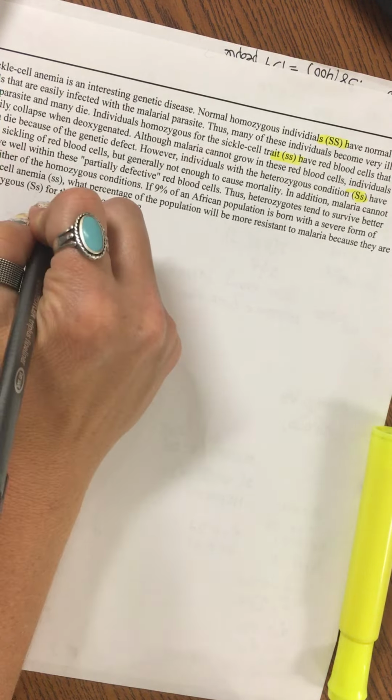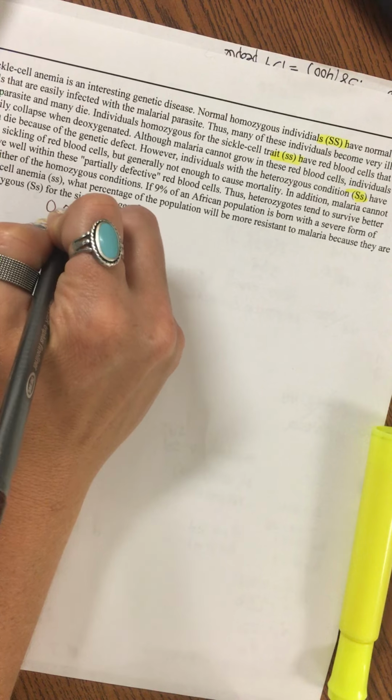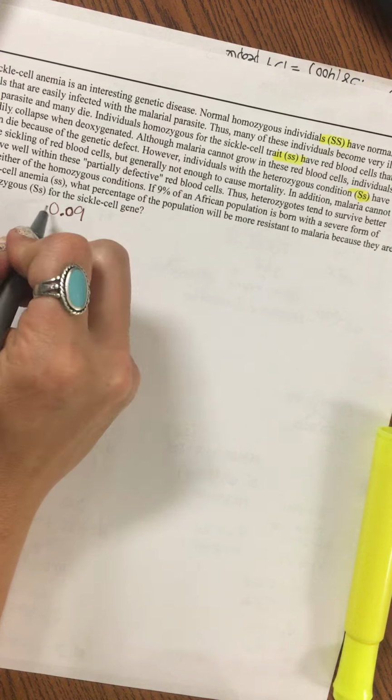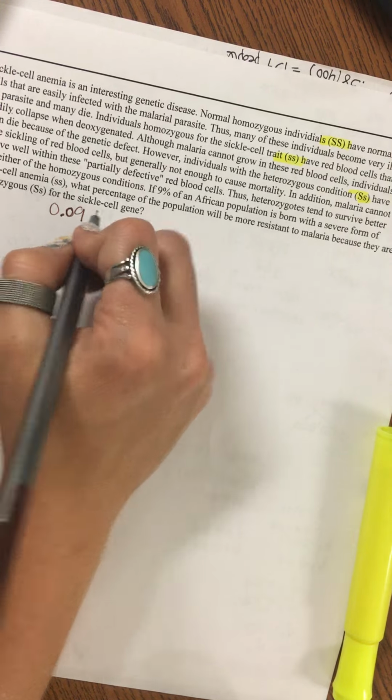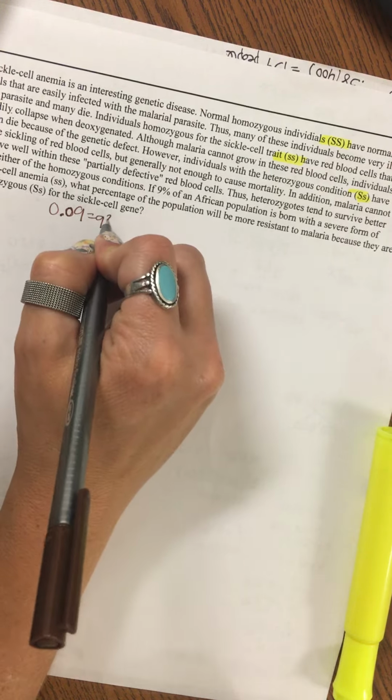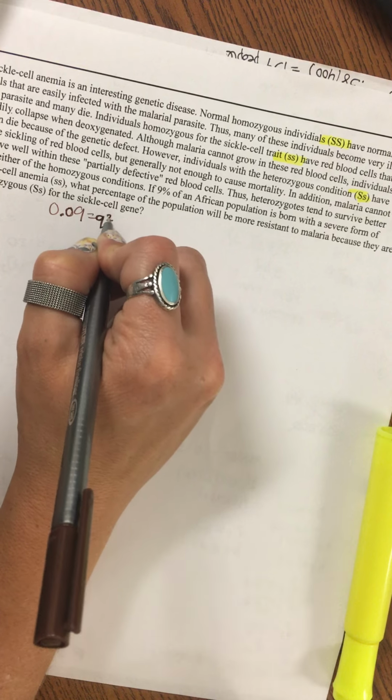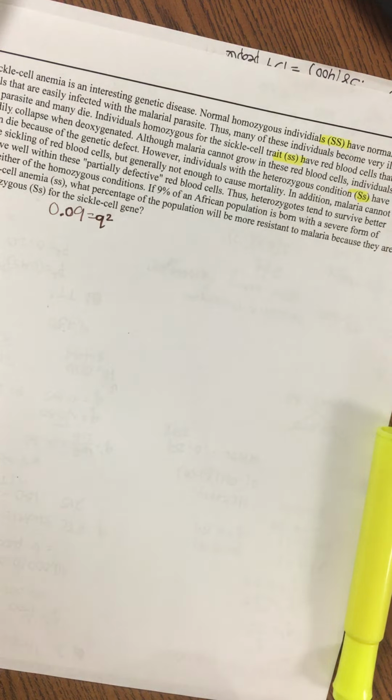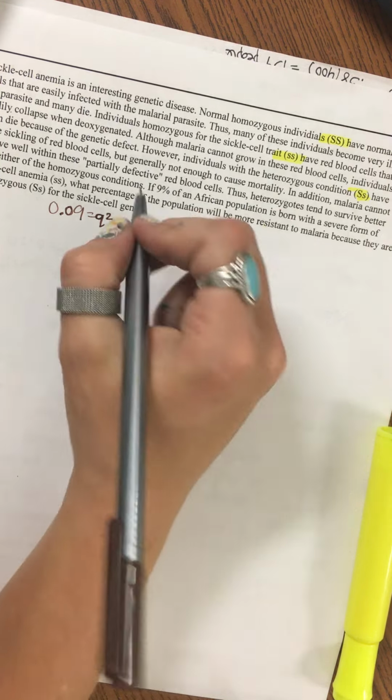So if 9% of an African population is born with a severe form of sickle cell anemia, so right away I'm going to write this down. 9% is equal to 0.09, and that's going to be percent of my population, which is the number of individuals who are homozygous recessive, and that's my Q squared. What percentage of the population will be more resistant to malaria because they're heterozygous for sickle cell?